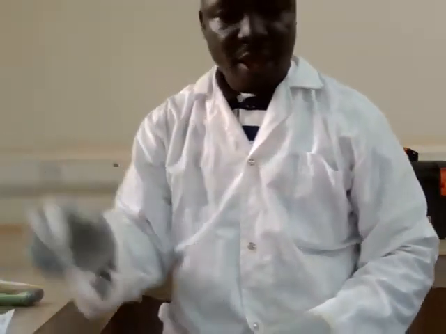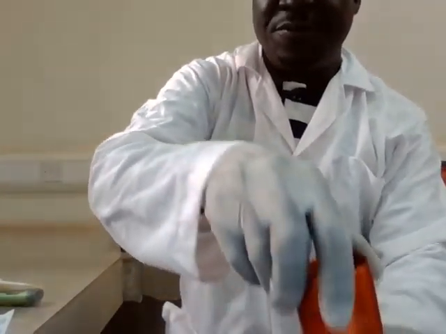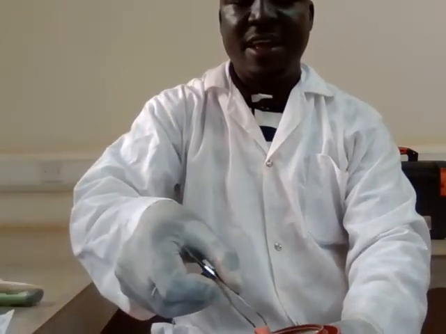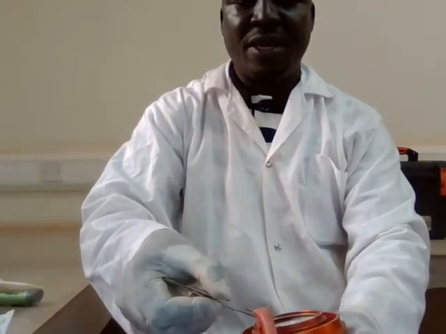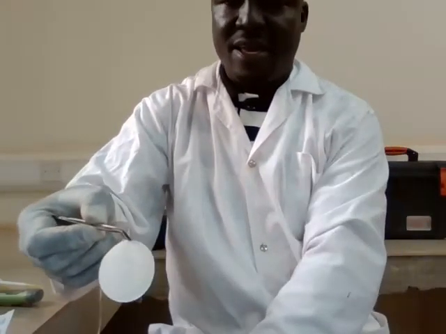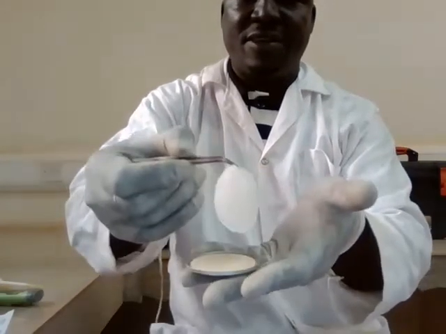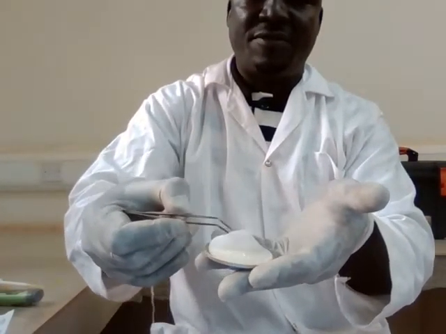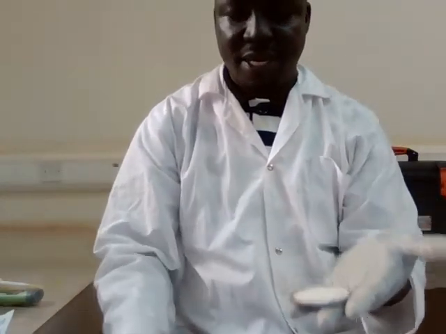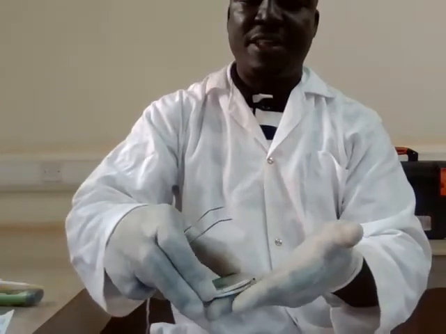Okay. Now you will open up what you have filtered using the sterile forceps. You first sterilize it and then pick it on one side like this. Then you place it on the surface without touching it with your hand. Okay, and then immediately cover this.